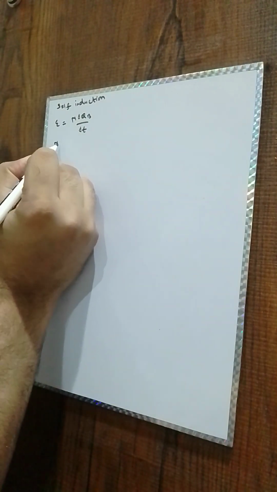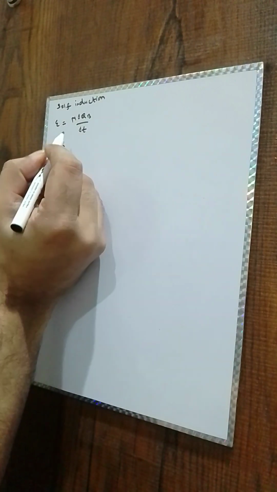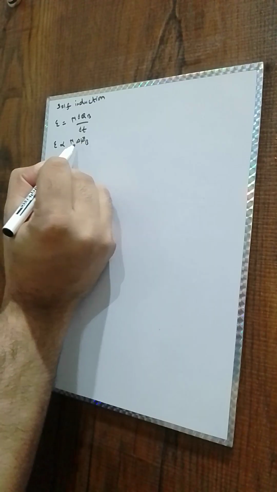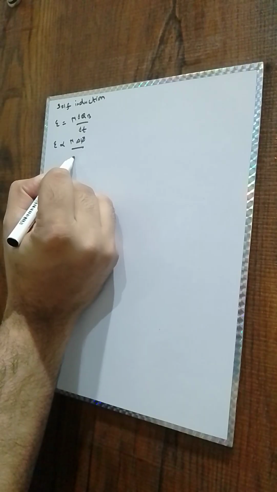So okay, we have this proposition that, from here we can establish that E, it's already established, is directly proportional to N delta phi B. Let's just call it delta phi for simplicity by delta T.